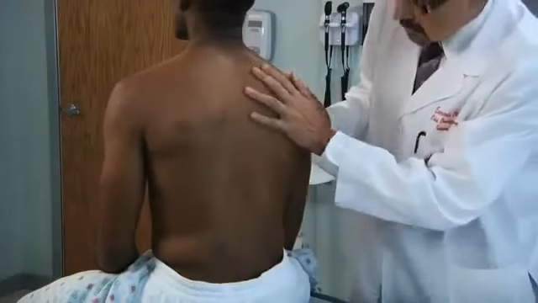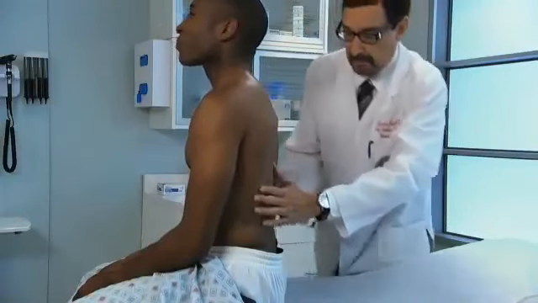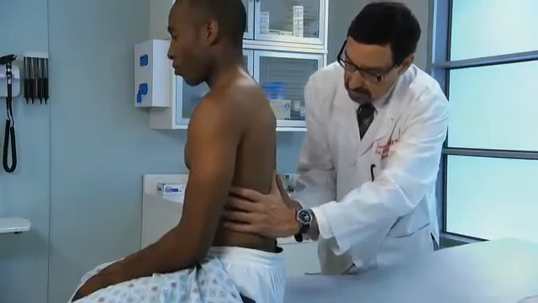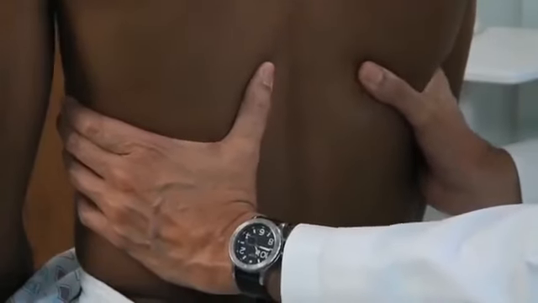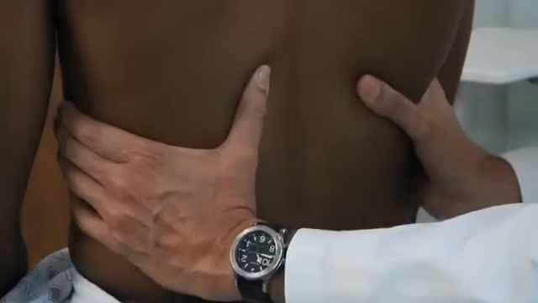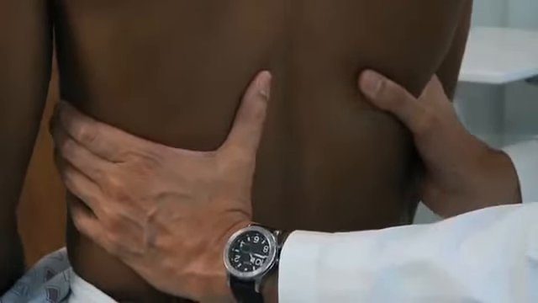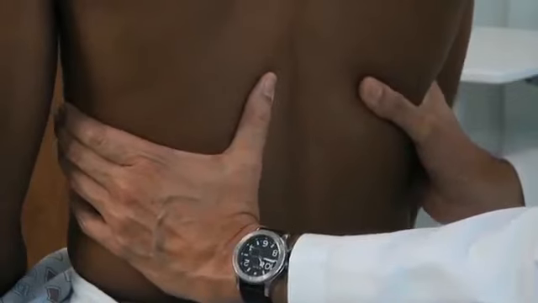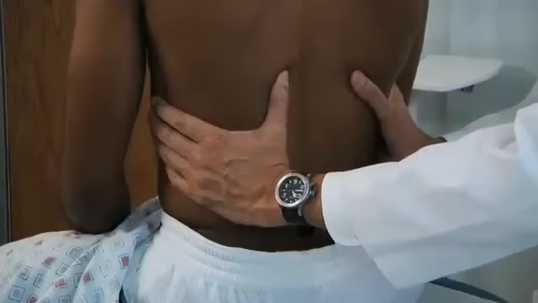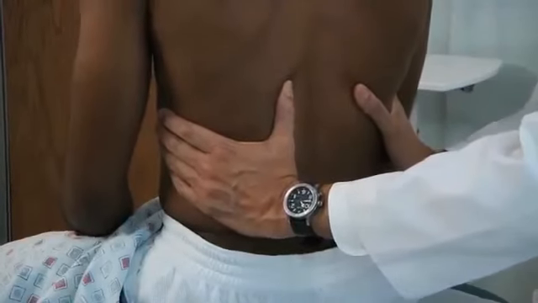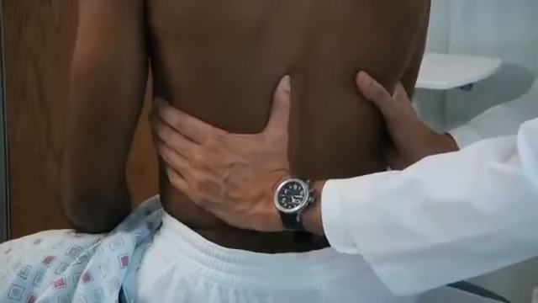rib fracture. To test chest expansion, place your thumbs close to the patient's spine at the level of the 10th ribs and spread your fingers lightly across the lateral thorax. Ask the patient to inhale and exhale deeply and fully while you watch the divergence of your thumbs, normally about 2 centimeters, and feel for the range and symmetry of movement. Decreased excursion suggests restrictive lung disease.